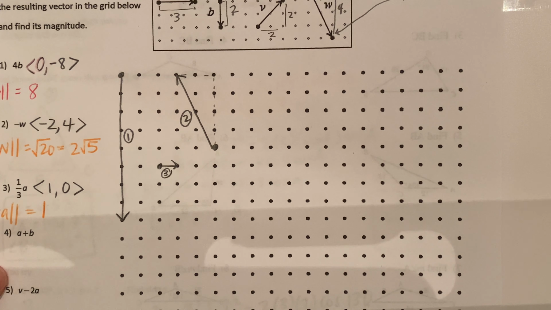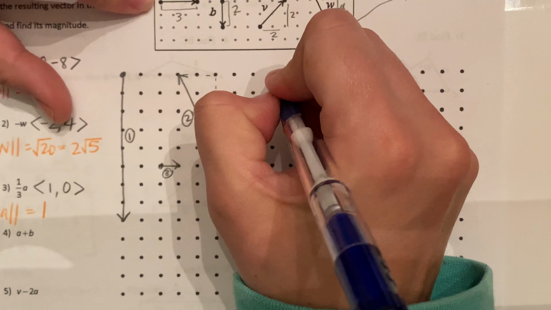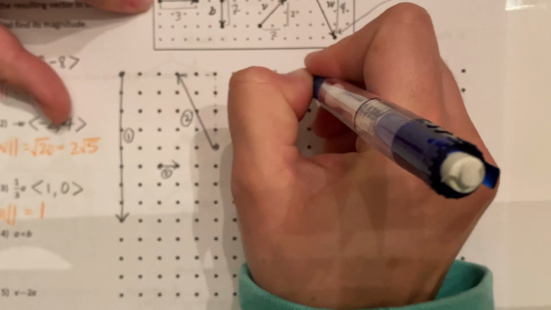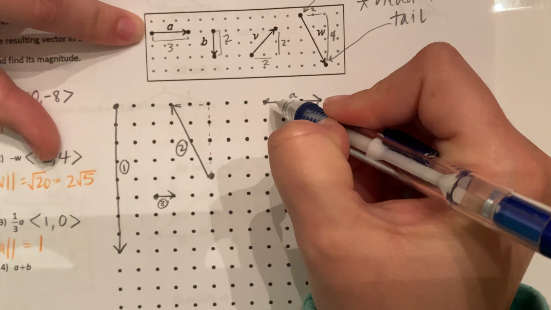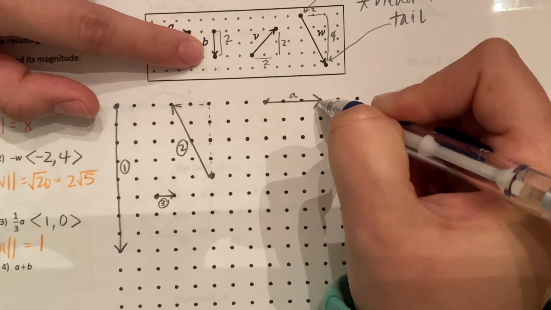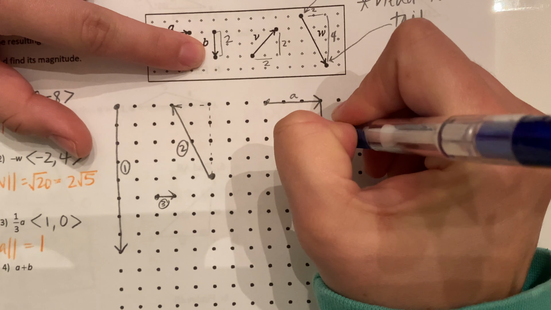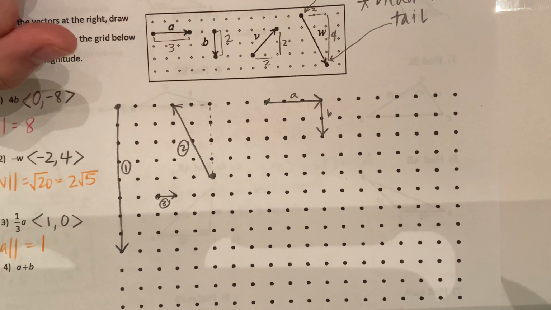So if I'm going to connect A plus B, first I'm going to draw A. So I'm going to go to the right 3. 1, 2, 3. So here's A. So here's the tail. Now I have to add B to it. So from this arrow, I'm going to go down 2. So that's A plus B.